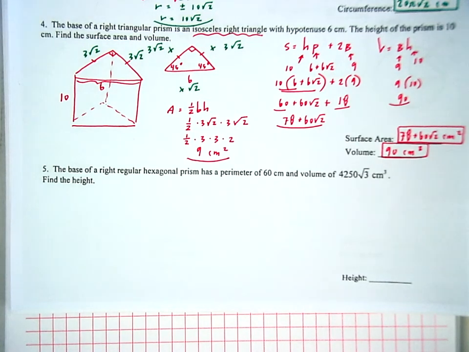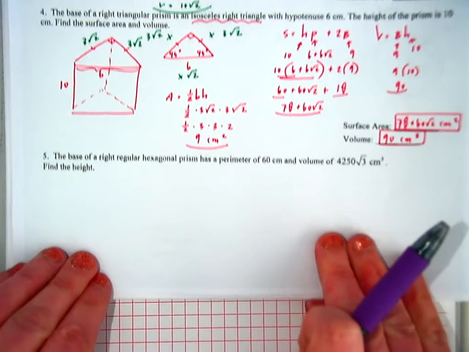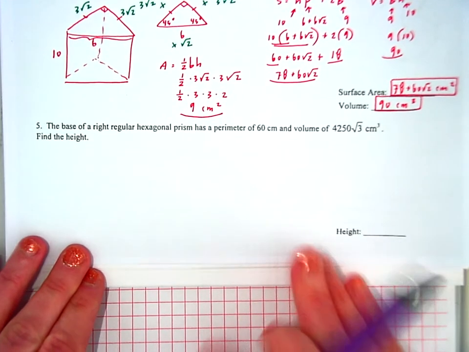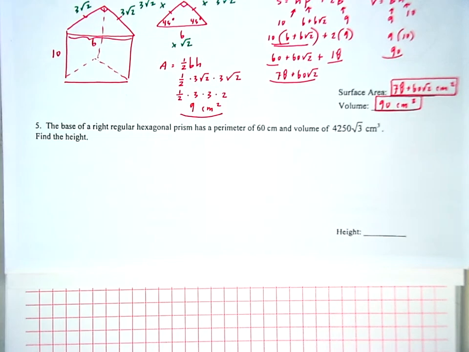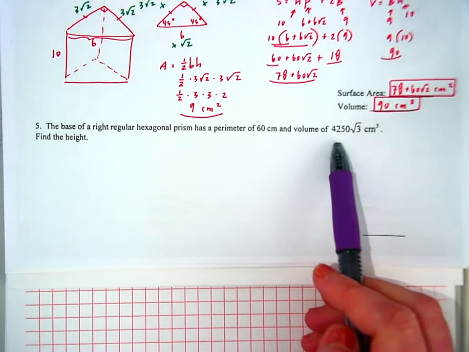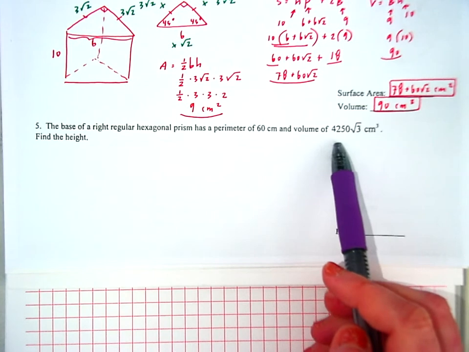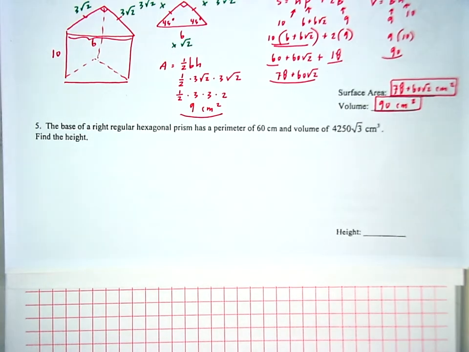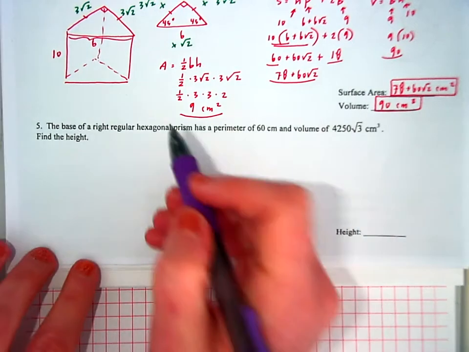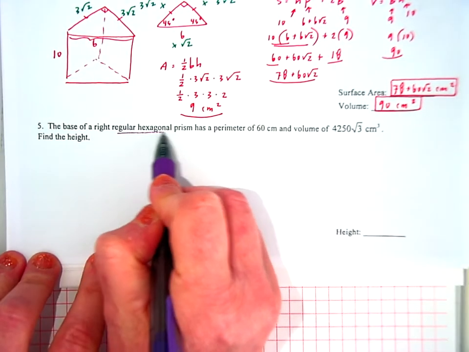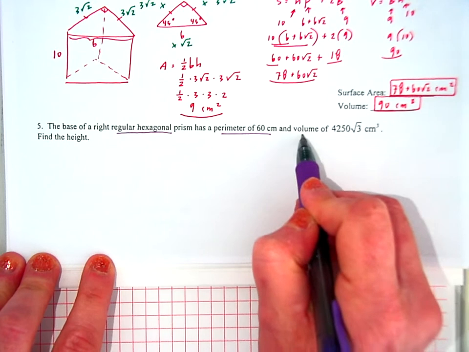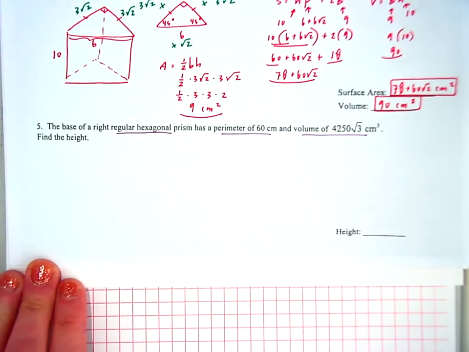Next up, the base of a right regular hexagonal prism has a perimeter of 60 centimeters. The volume is 4,250 root 3 centimeters cubed. Okay, so let's just write out what we know. We know the base shape is a regular hexagon. We know its perimeter, and we know the volume of the prism.